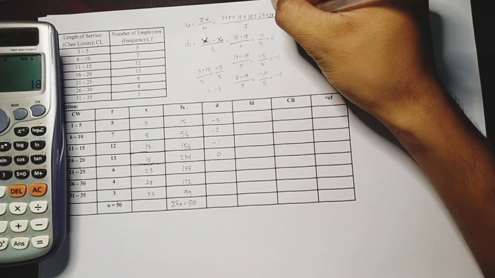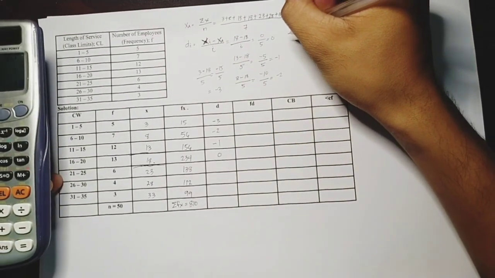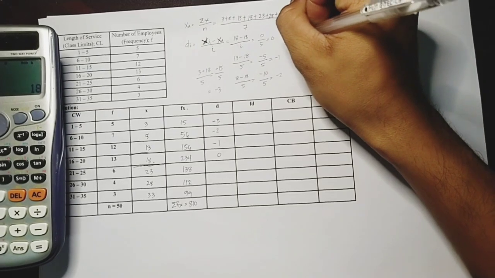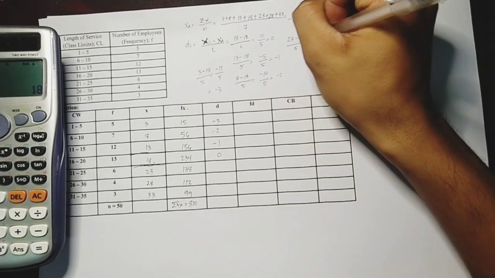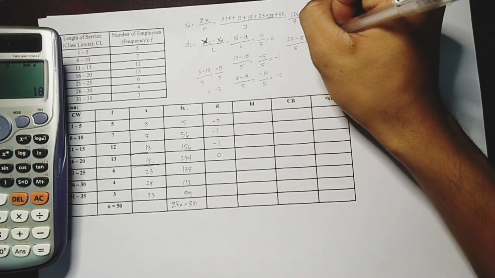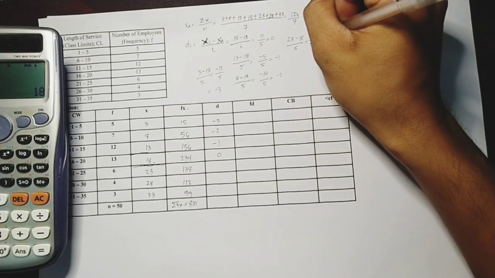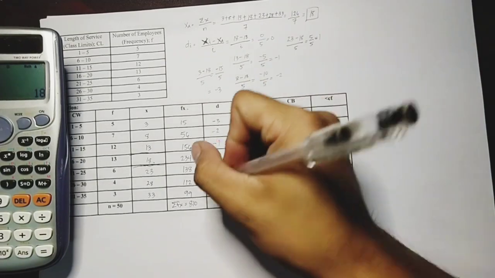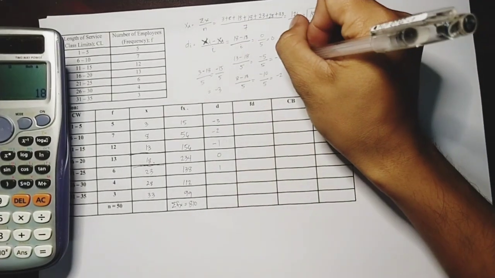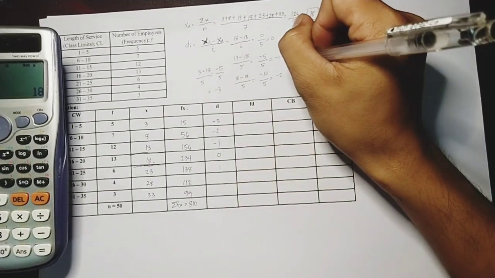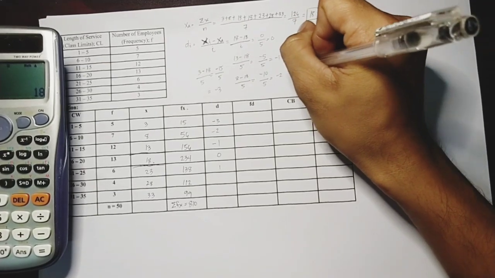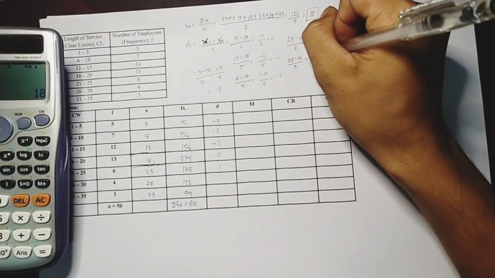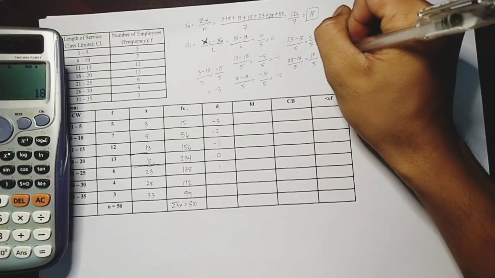So we have 23 minus 18 over 5 is equals to 5 over 5 or equals to 1. So we have 1. Next we have 28 minus 18 over 5 which is our class interval, which is 10 over 5 is equals to 2.